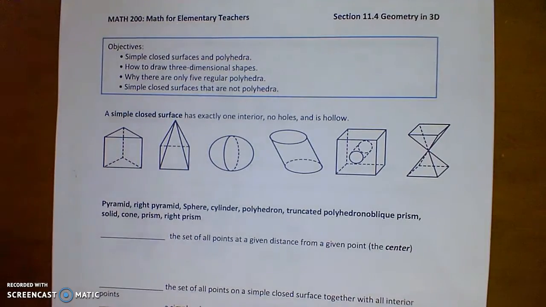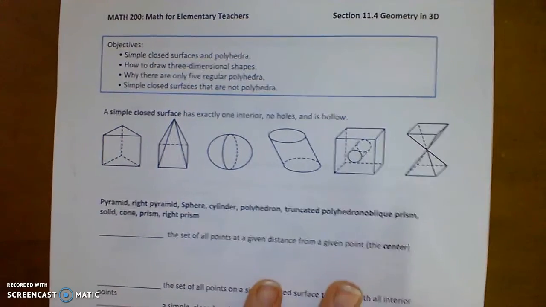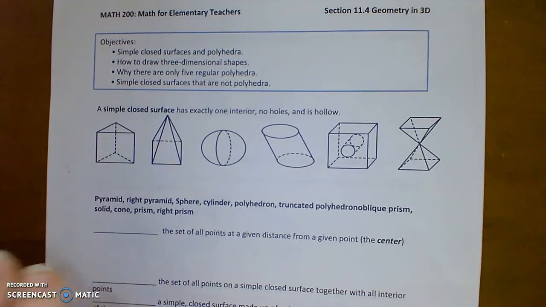So what we'll focus on now is definitions and also actually drawing these shapes. And then there's a whole bunch of activities for you to do from the homework. And we'll do some activities during office hours as well.